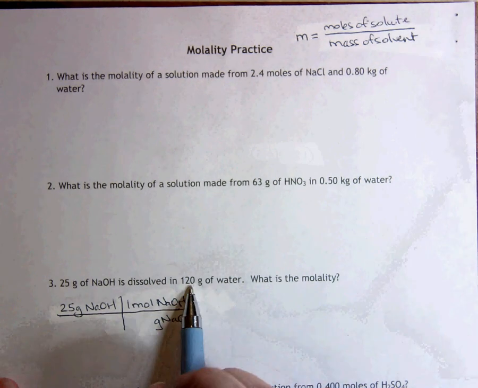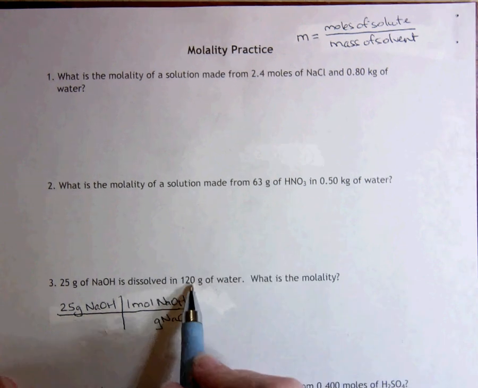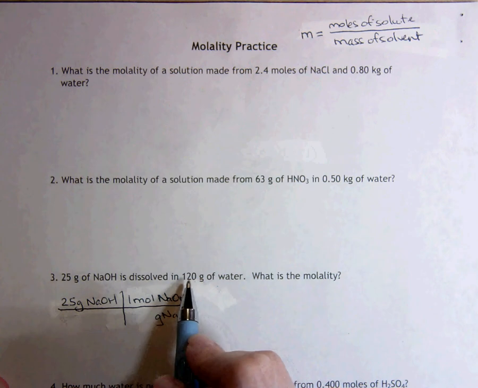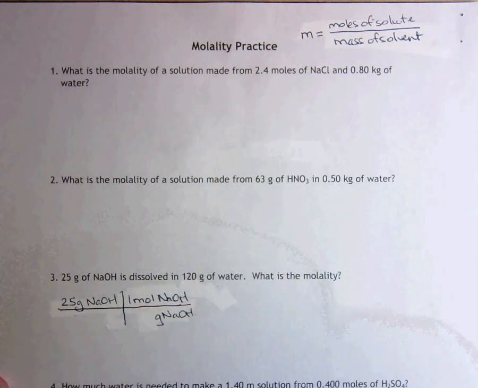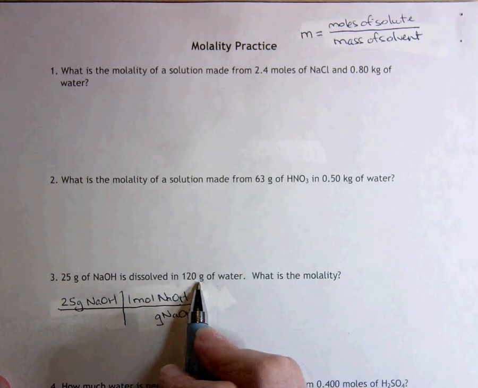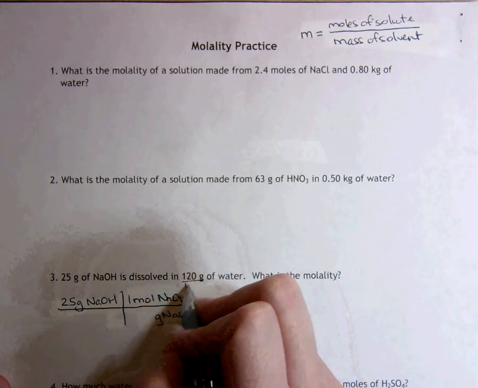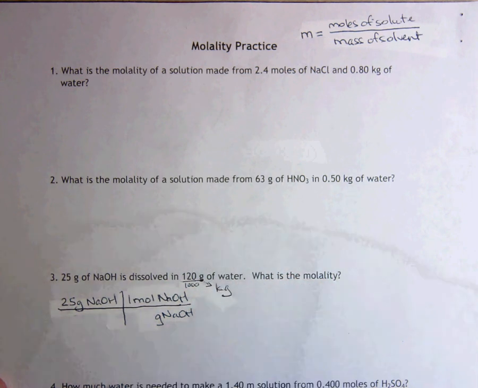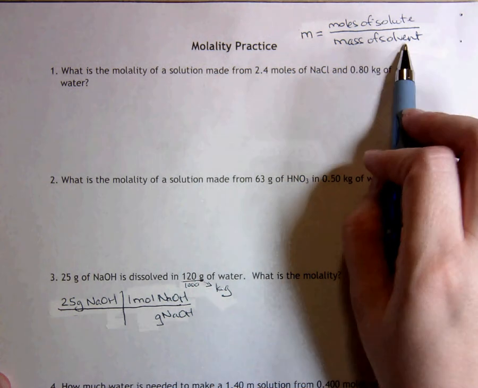So see how this one is grams of water rather than kilograms of water? So just like we did in our last worksheet with the molarity, when we had to change into liters, we had to divide by 1,000 because there are 1,000 milliliters in a liter. Well, there are 1,000 grams in a kilogram, so we're going to do the same thing. When we convert, we're just going to divide by 1,000 to get our kilograms. So when you know the moles and you know the kilograms, all you have to do is divide.